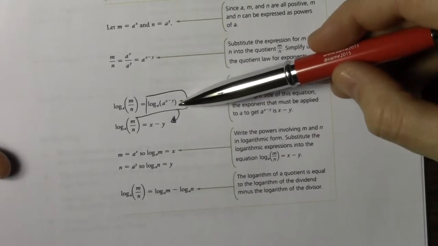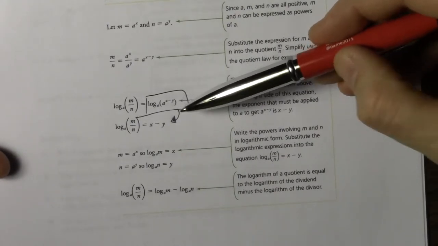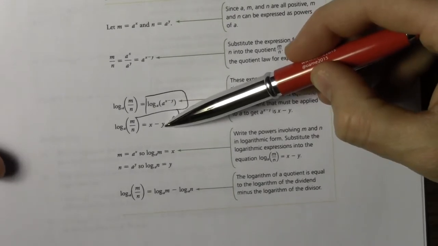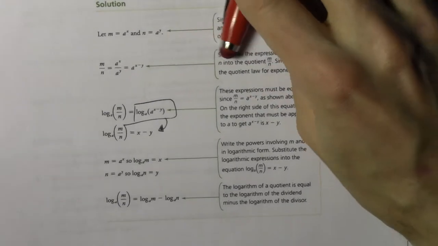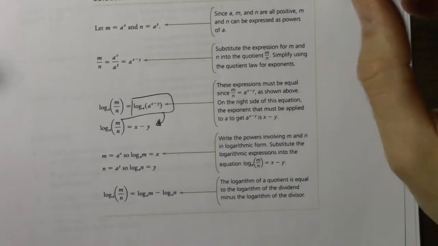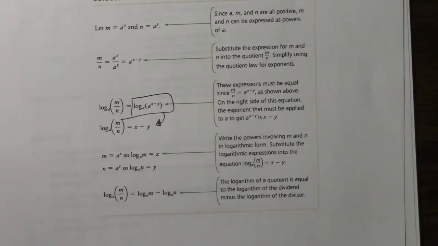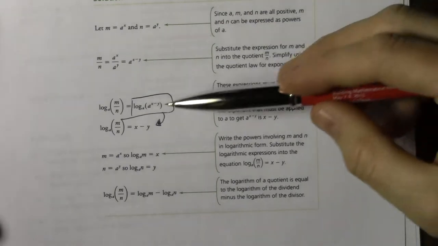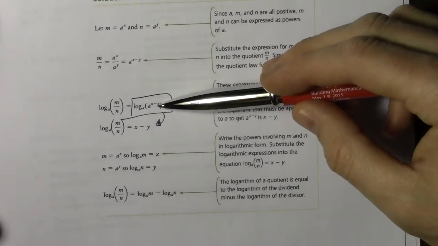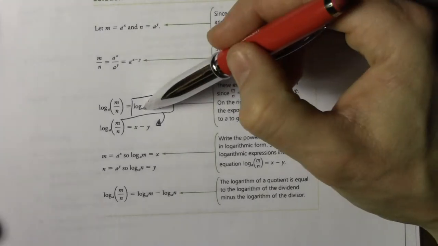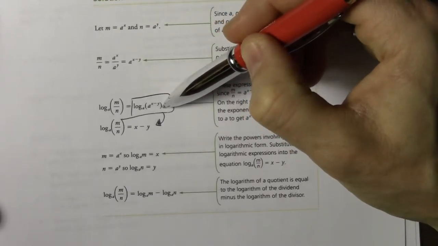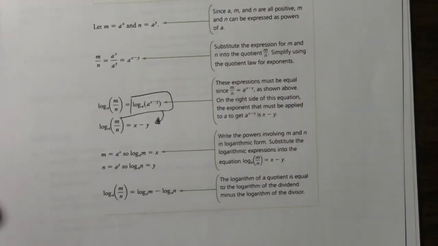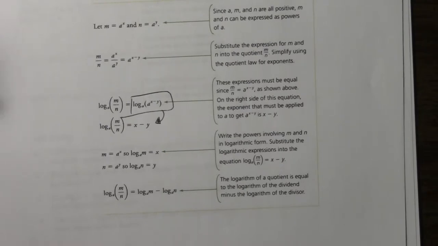Who can tell me why? This is the same thing again. Who can just tell me why that is equal to that? This is the basics, right? The whole understanding. Yeah, Ramon? The exponent that a needs to be raised to is x minus y. Yes, the exponent that a needs to be raised to get a to the exponent x minus y is, of course, x minus y. You need to understand that.